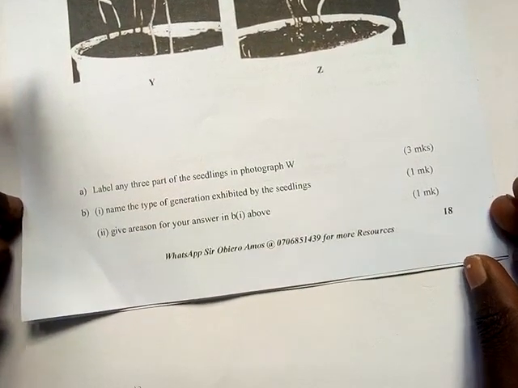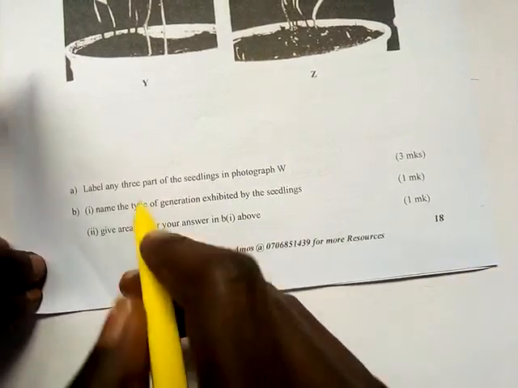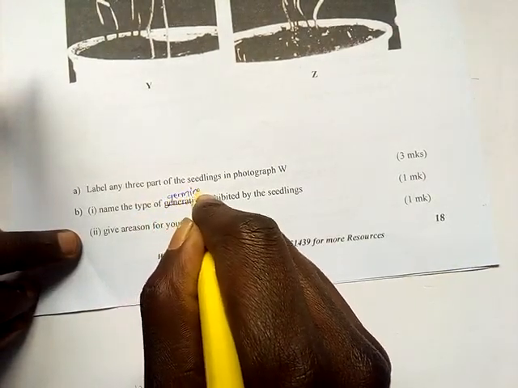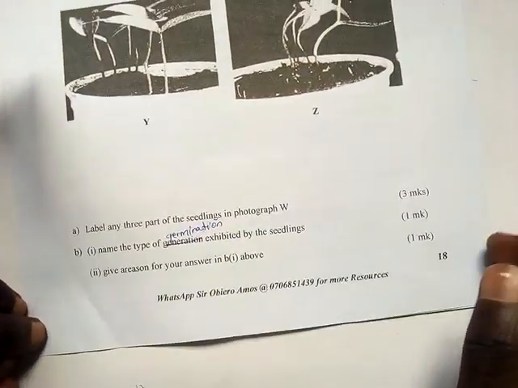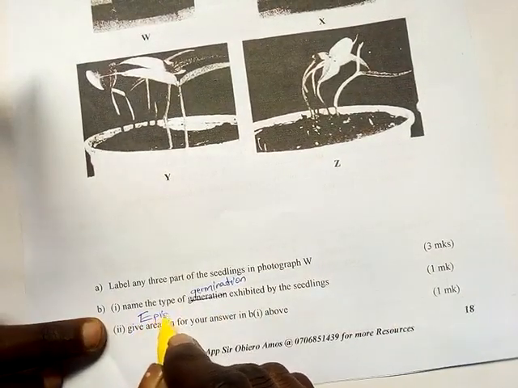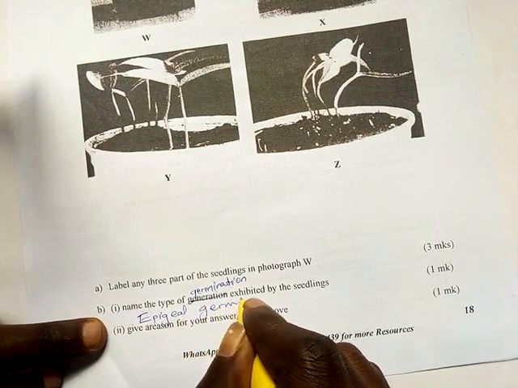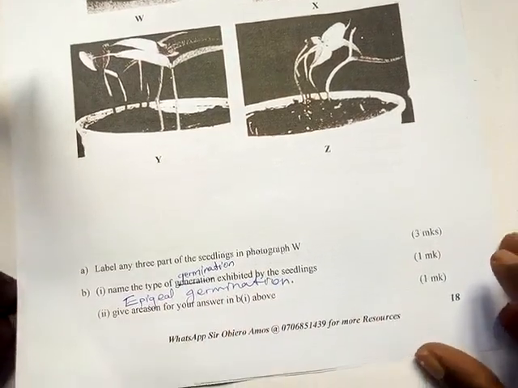Then Roman 2, you are told, name the type of germination exhibited by the seedlings. Now this is the epigeal germination.